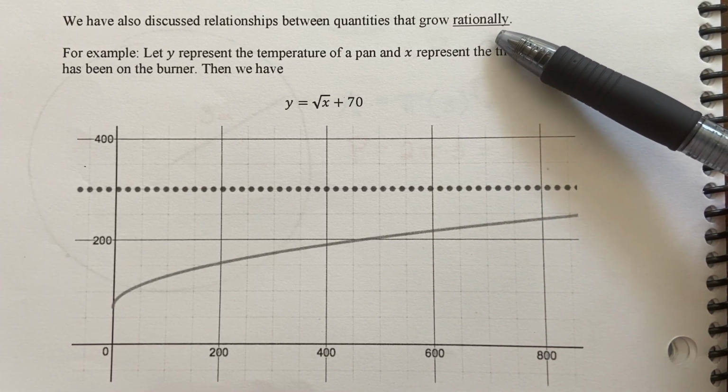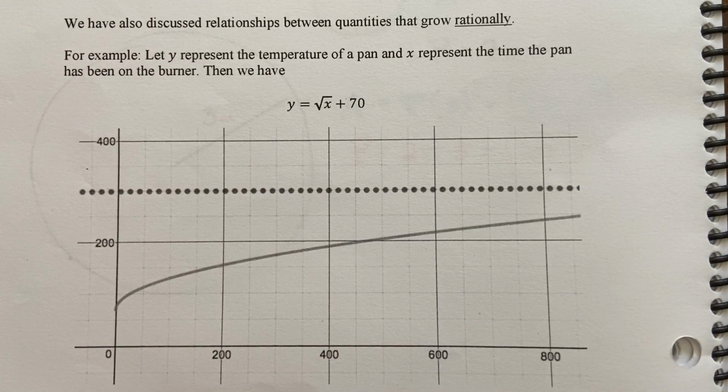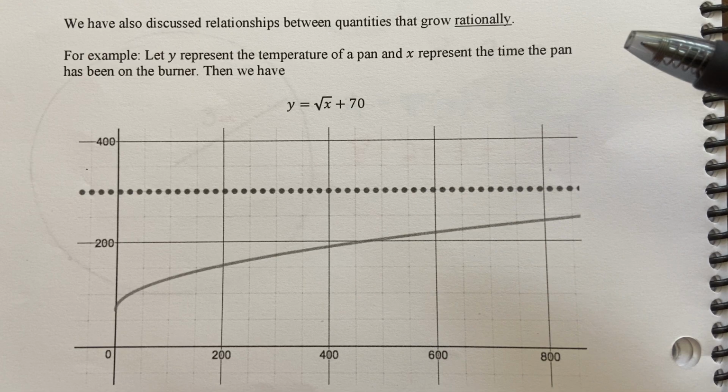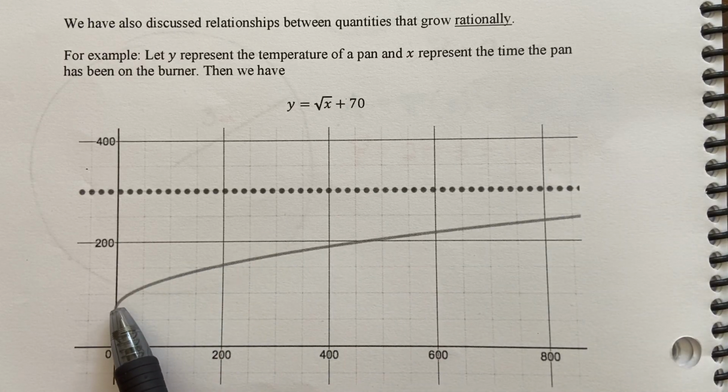This is one that grows rationally. So if you let y represent now the temperature of a pan and let x represent the time the pan has been on the burner, then we have the square root of x plus 70, perhaps as a model. So here I've grabbed the pan from the cupboard and I placed it on the burner.